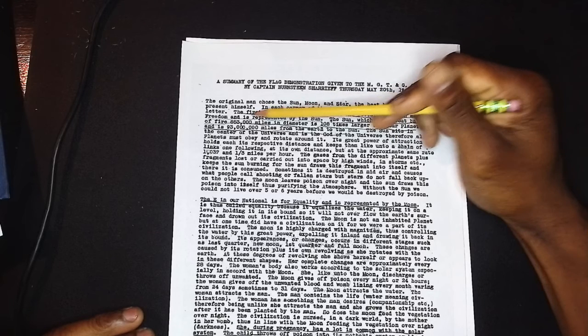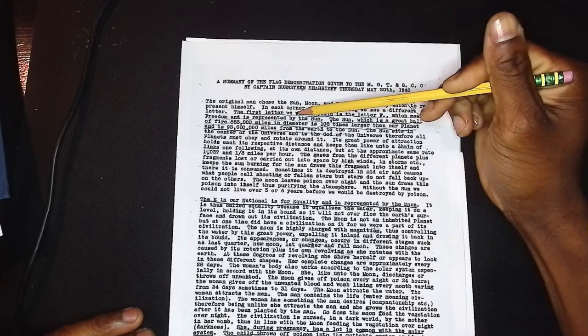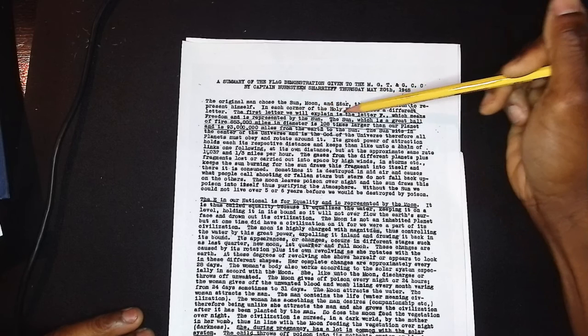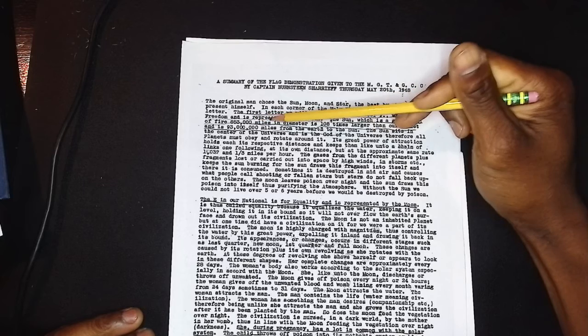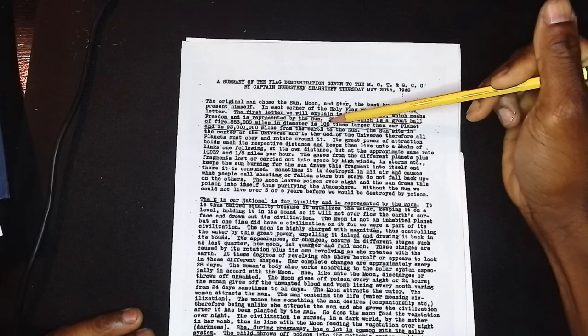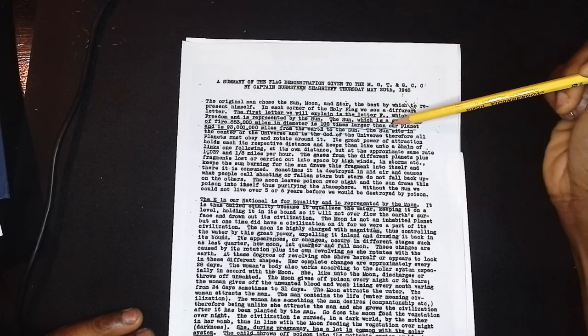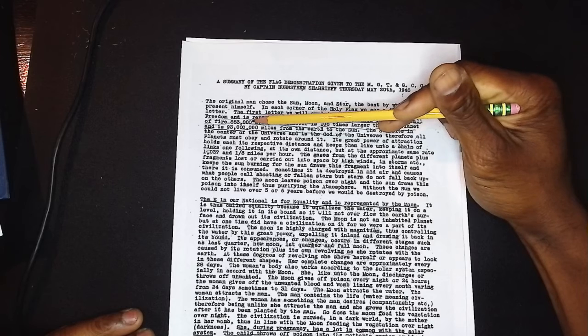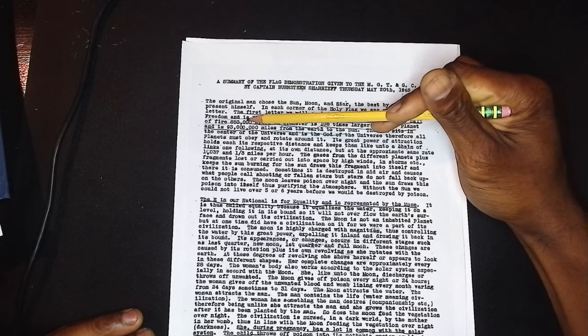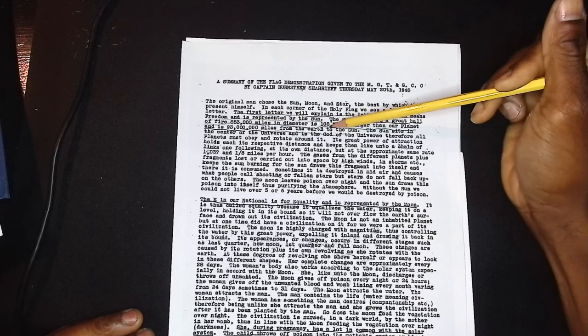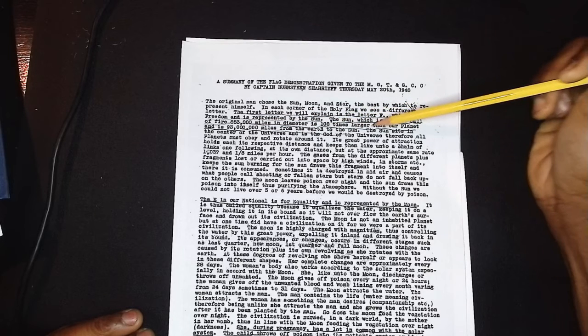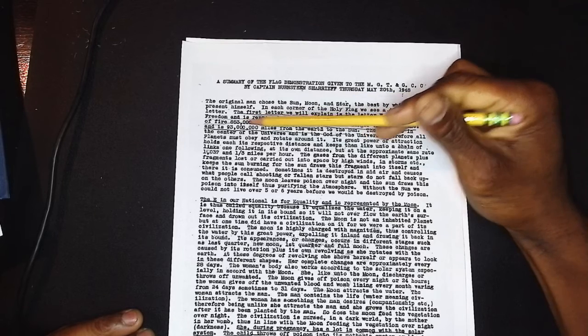Alright, let's read this sentence. The first letter we will explain is the letter F, which means freedom, and is represented by the sun. The sun, which is a great ball of fire, 853,000 miles in diameter, is 108 times larger than our planet.